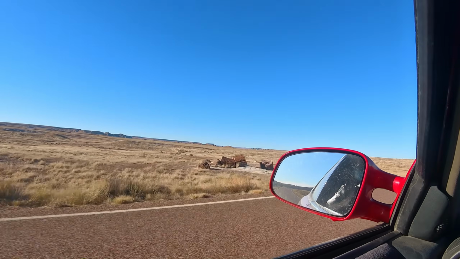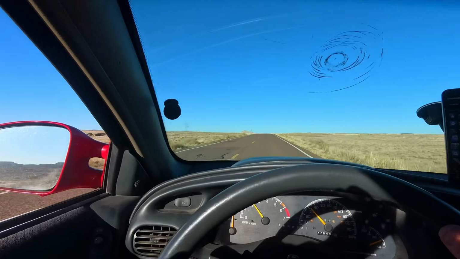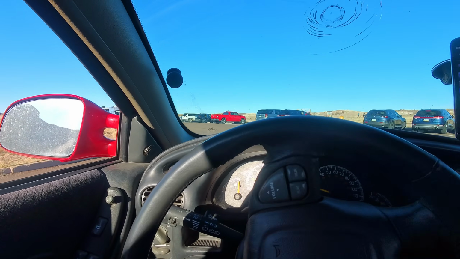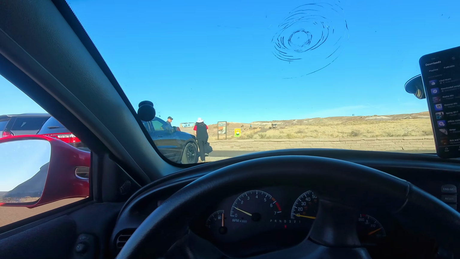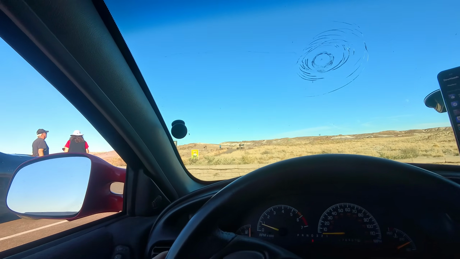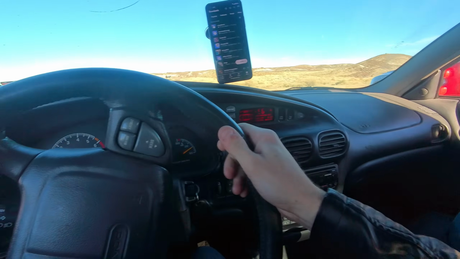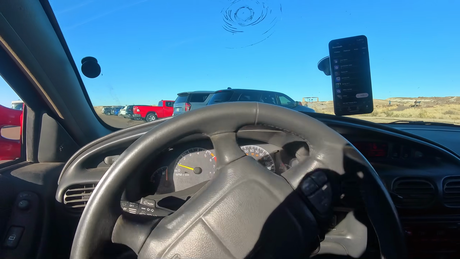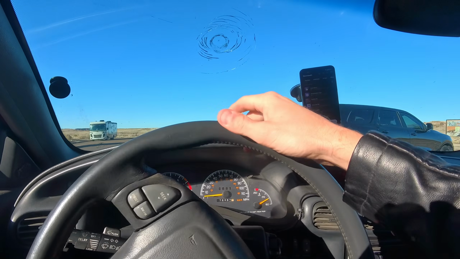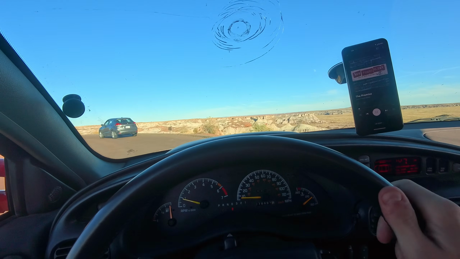Seriously, there's just petrified logs all over the place. This place is called Crystal Forest. Oh, it looks like it's a walking trail, and I can't do that right now. I want to see cool things sitting here in my car. Whoa.